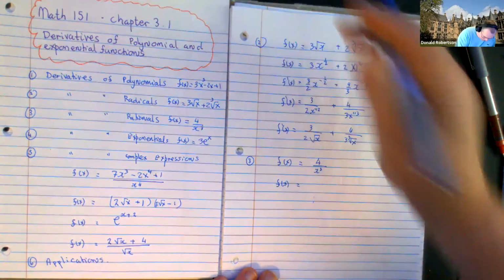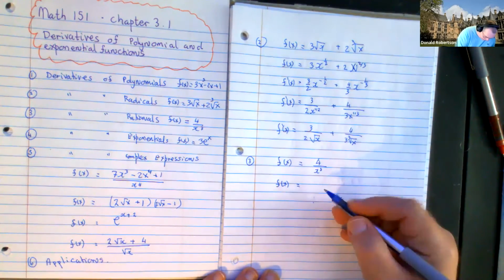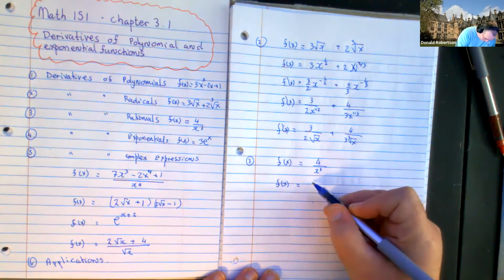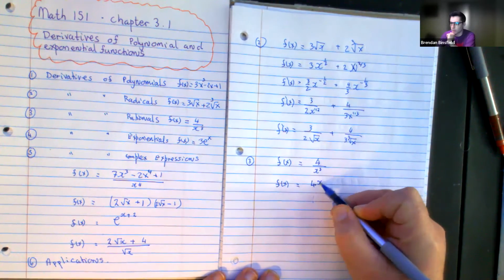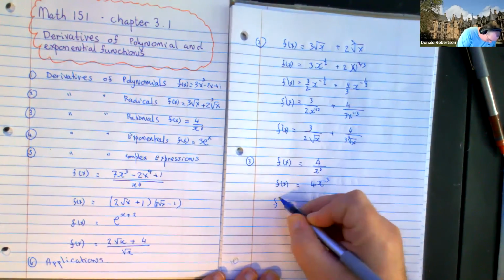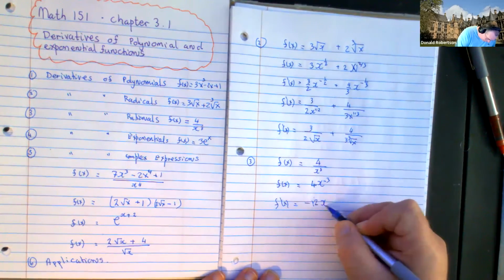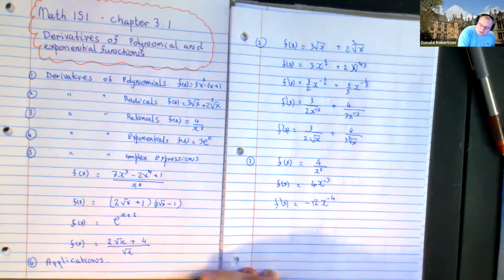I need to write this in a format that will allow me to use the power rule. So how will I rewrite this? 4x to the negative third. There you go. Now you can do your power rule. Multiply by the power and reduce the power by 1. Notice it's negative 4. If you take 1 away from negative 3, you get negative 4.